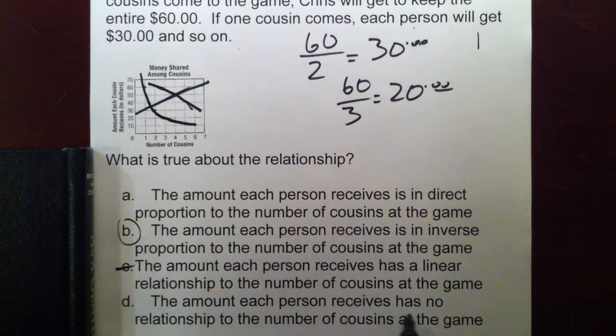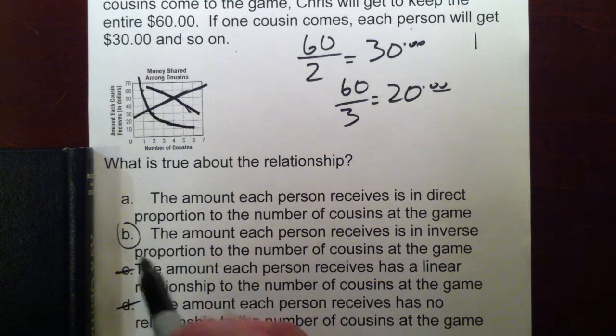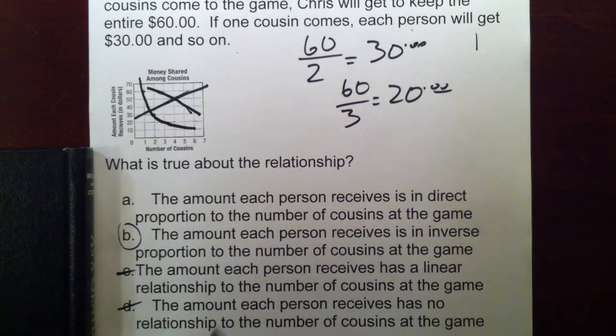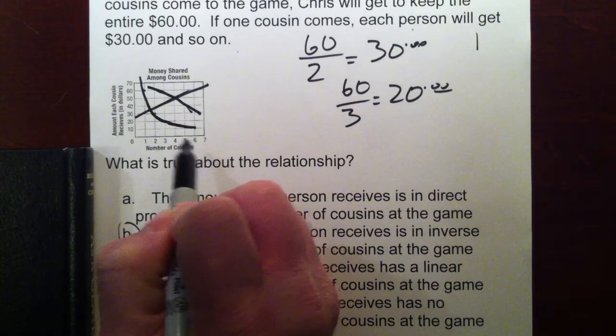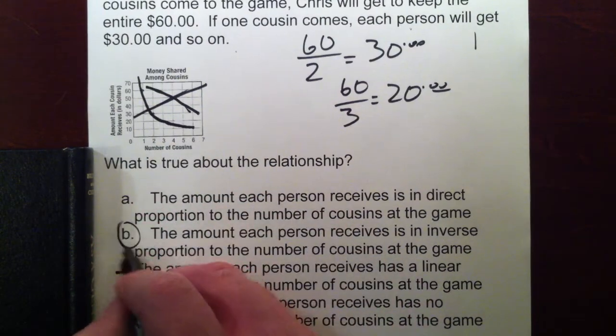D: the amount each person receives has no relationship to the number of cousins coming to the game. Well, we can see a predictable pattern between the number of cousins that go to each game and the amount of money each will receive. So we know D would be incorrect, because it says there is no relationship, and we know that's not true. So it's between A and B. And since we already talked about the fact that an inverse relationship means that as one variable goes up, as in the number of cousins, the number of dollars goes down, the answer is choice B.